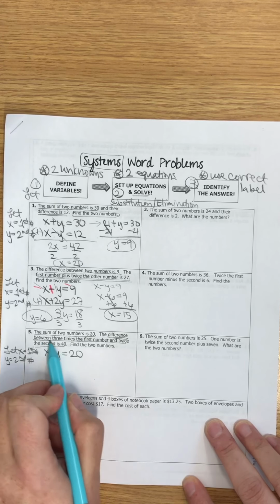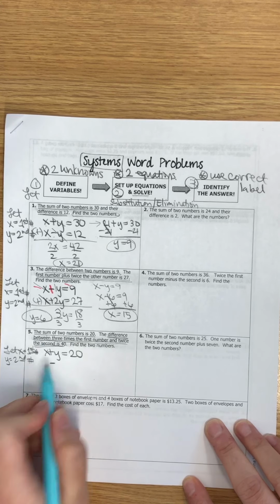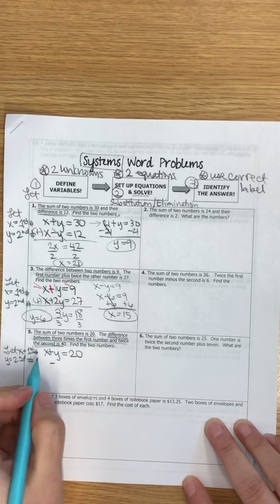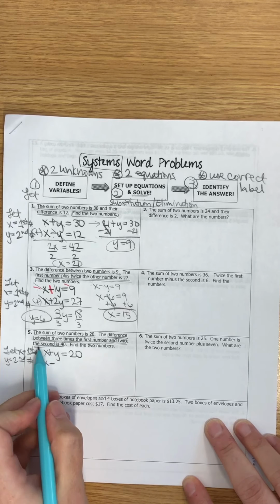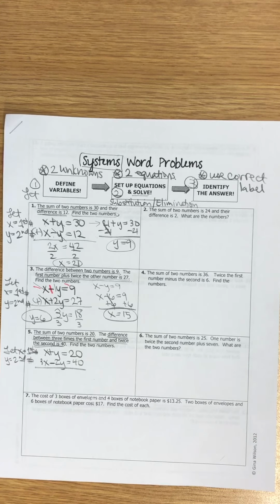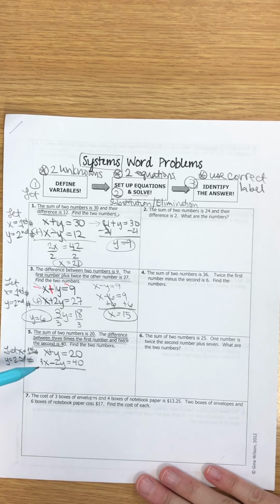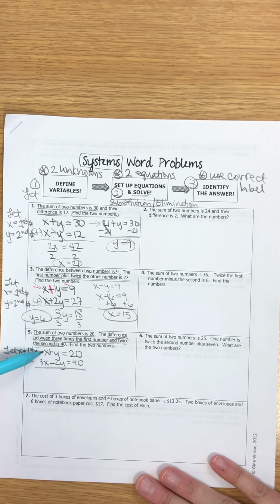Ooh, this is a long one, so let's just take it piece by piece. So it says the difference between, so I'm going to have two things that I'm subtracting. 3 times the first number, so that's 3x, and twice the second, 2y, is 40. Now, when I look at these two equations right away, I have a couple different options. x and 3x do not eliminate. I would need a negative 3, so I'd have to multiply everything by negative 3, so that would eliminate. Or this would have to be a positive 2y, so it'll eliminate with the negative 2y, and I just multiply everything by 2. Well, guess what?